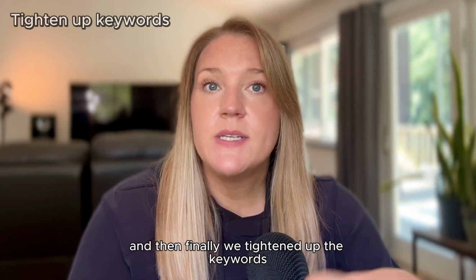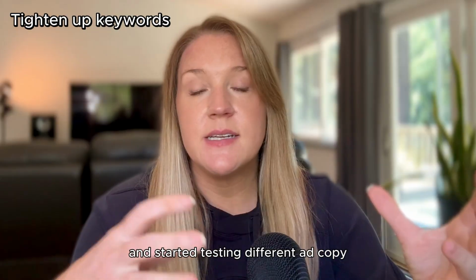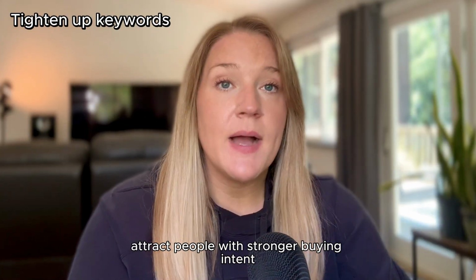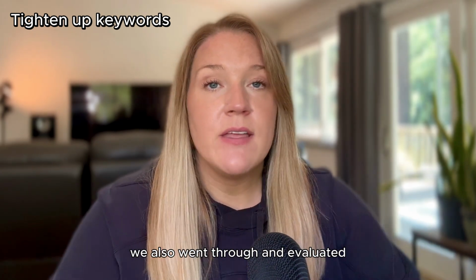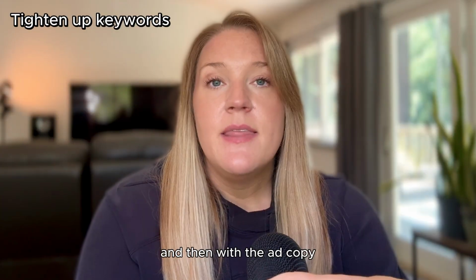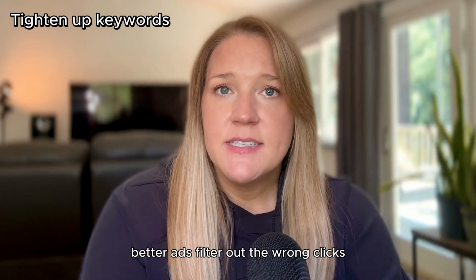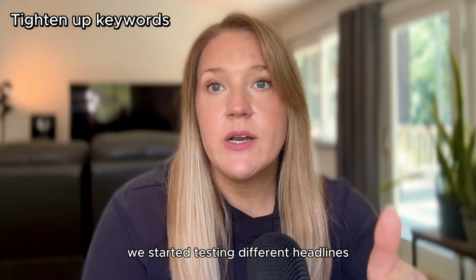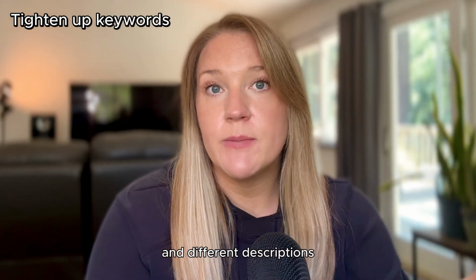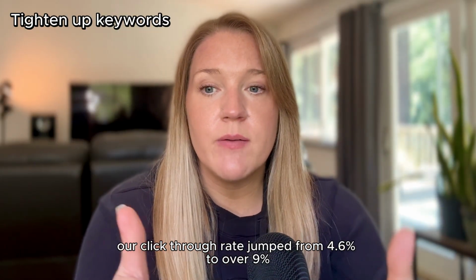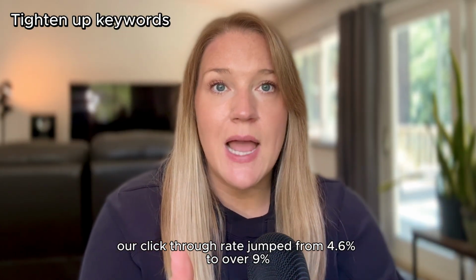And then finally, we tightened up the keywords and started testing different ad copy. Better keywords attract people with stronger buying intent. We also went through and evaluated if the keywords were spending a lot of money or not bringing in leads. And with the ad copy, better ads filter out the wrong clicks before they ever cost you money. So we started testing different headlines and different descriptions. And the results showed almost immediately. Our click-through rate jumped from 4.6% to over 9%.